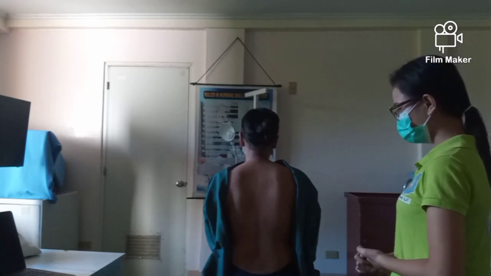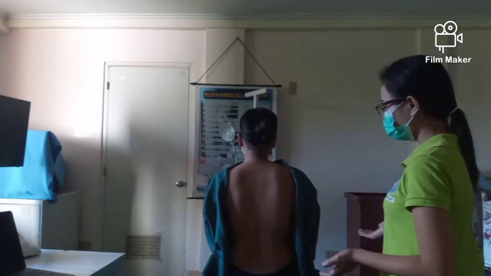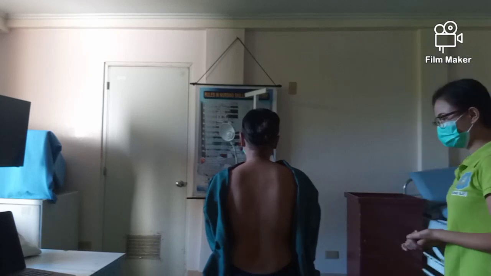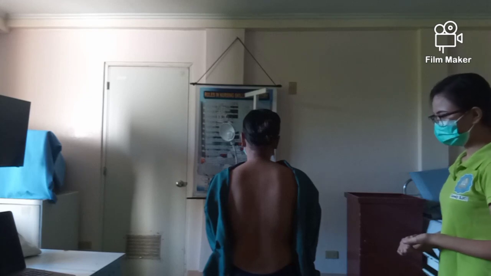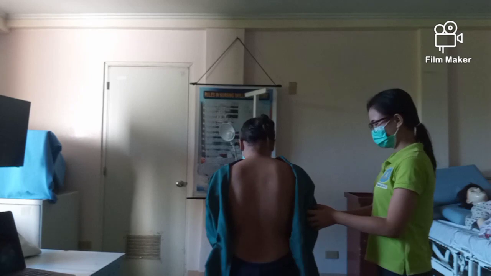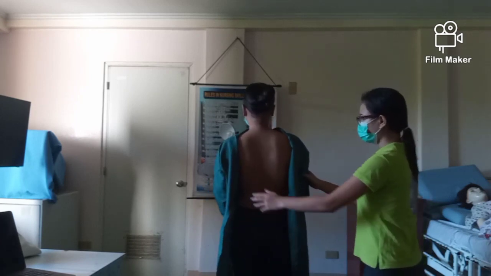Assess for configuration. While the client sits with arms at the side, stand behind the client and observe the positions of the scapula and shape and configurations of the client's chest wall. Inspect the shape and symmetry of the thorax from posterior and lateral views. Compare the anterior-posterior diameter to the transverse diameter.